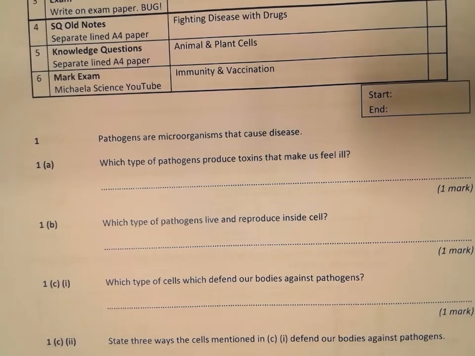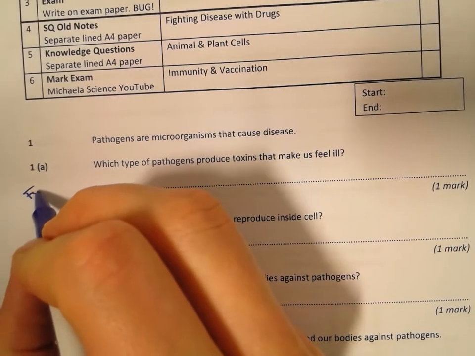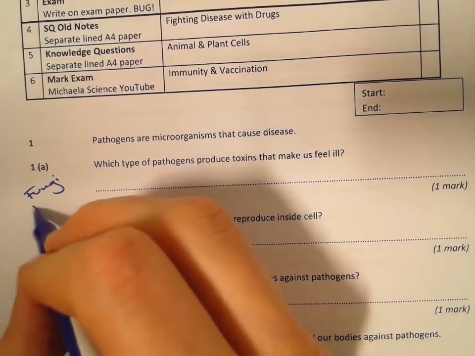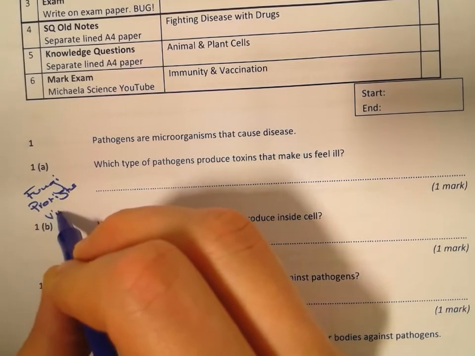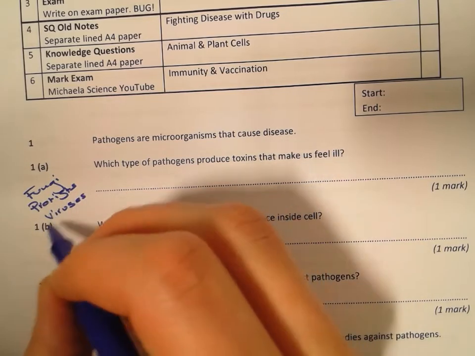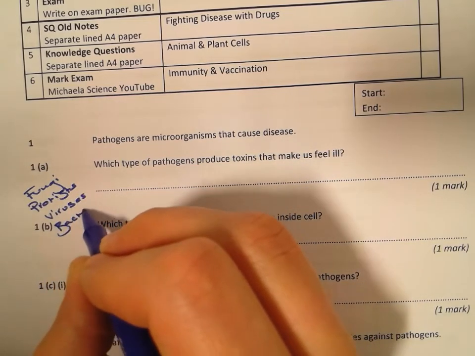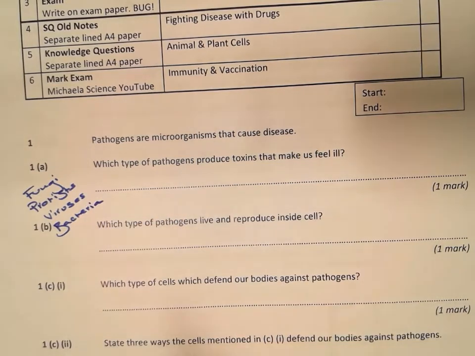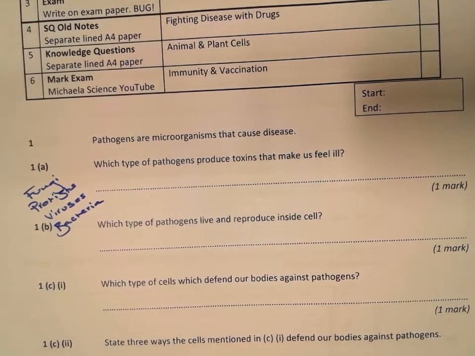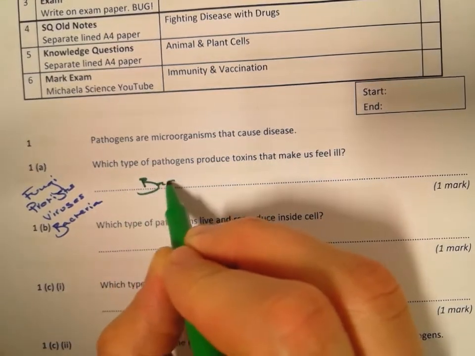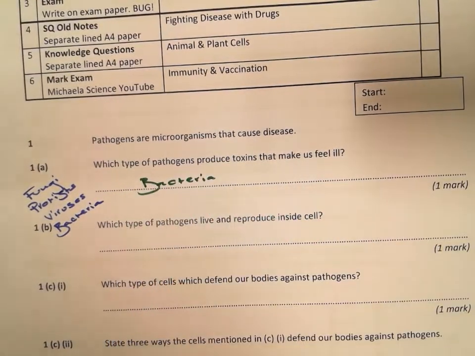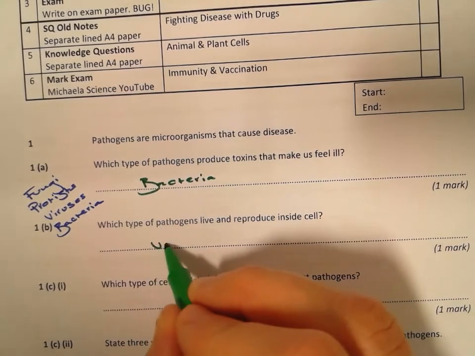There are four types of pathogen. The four types of pathogen are fungi, protists, then viruses and bacteria. The ones that make us feel ill through producing toxins are bacteria. The ones that live and reproduce inside cells are viruses.